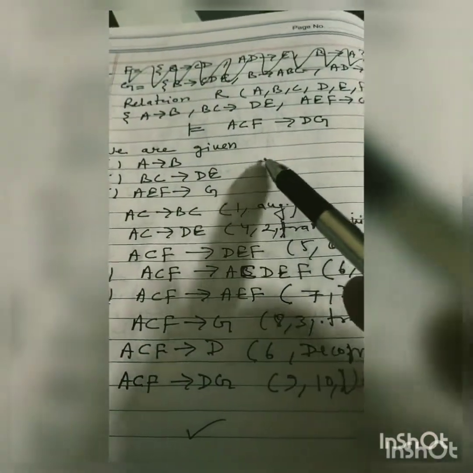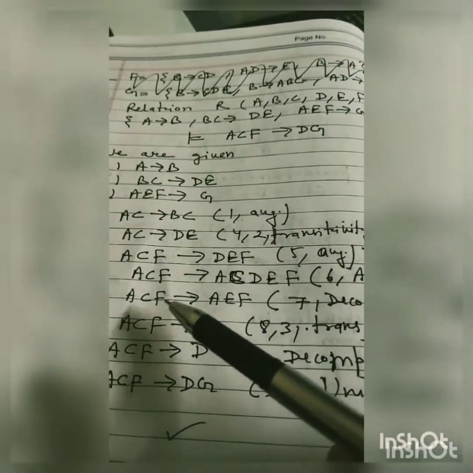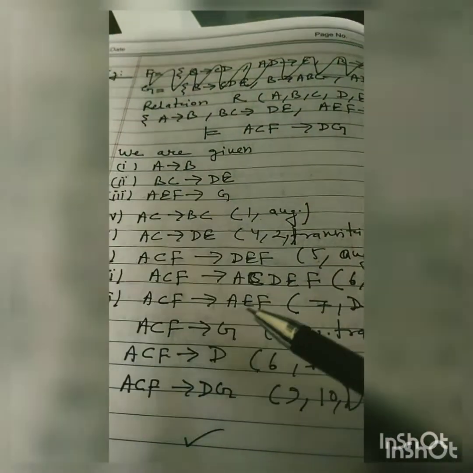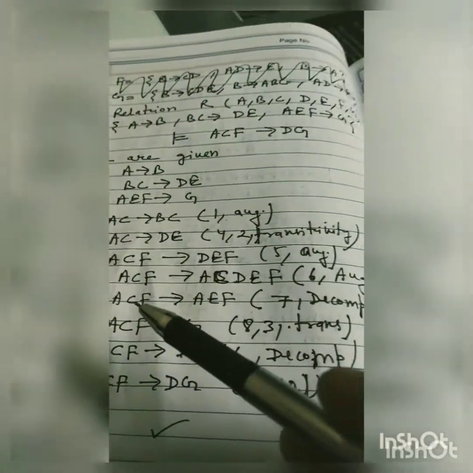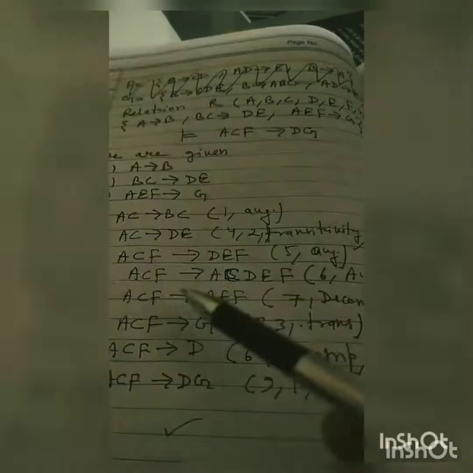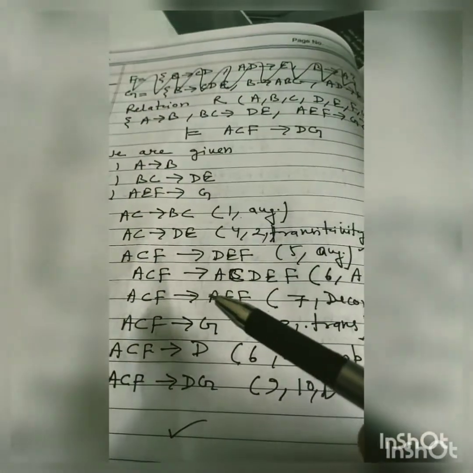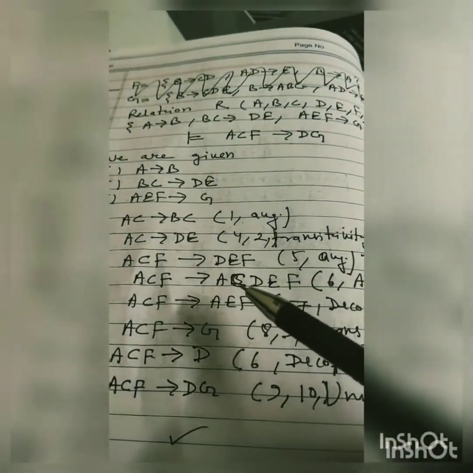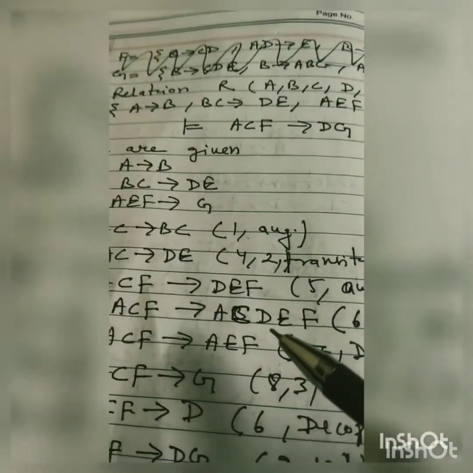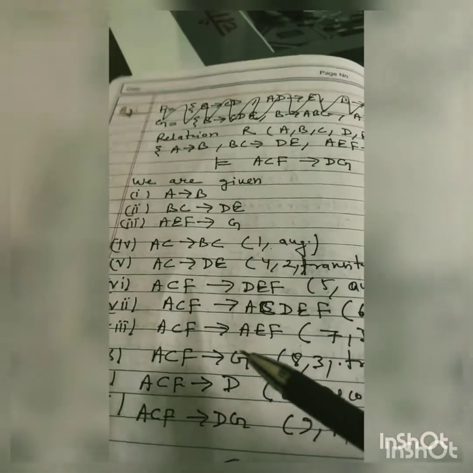Now the left hand side of this functional dependency we have got, and we can say ACF, AEF will be functionally dependent on ACF. What we have done? We have decomposed it by using projectivity. AC will be functionally dependent on ACF, and AEF will be functionally dependent on ACF.